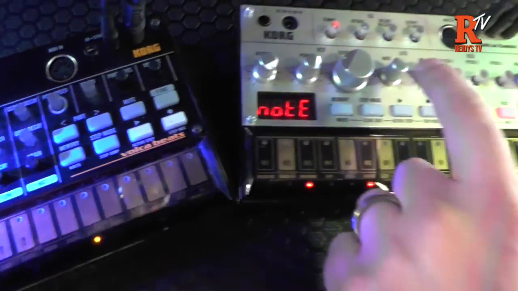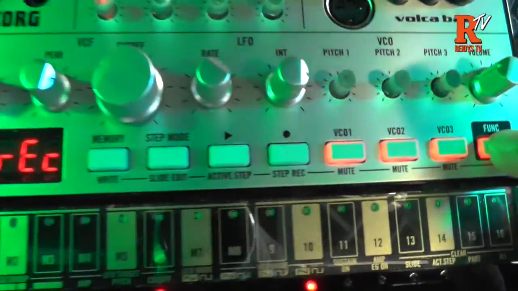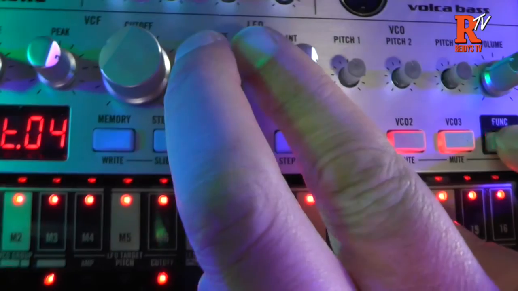You can also sync the LFO rate to tempo just by holding down function and pressing rate. So that will be in time.